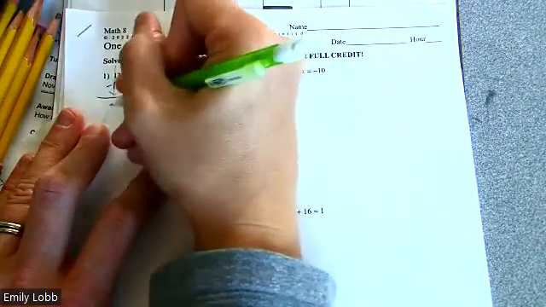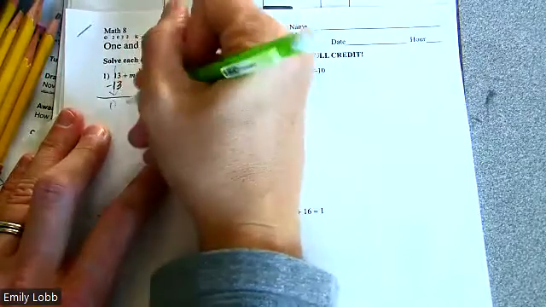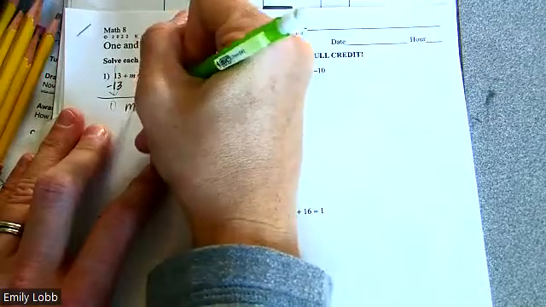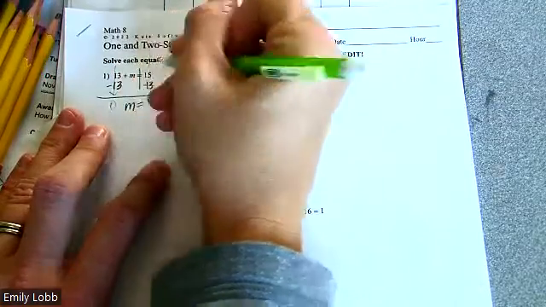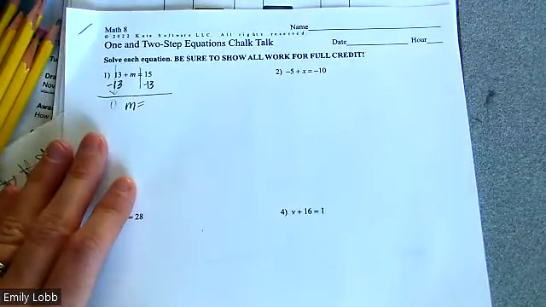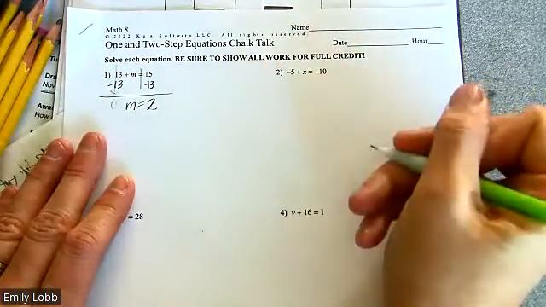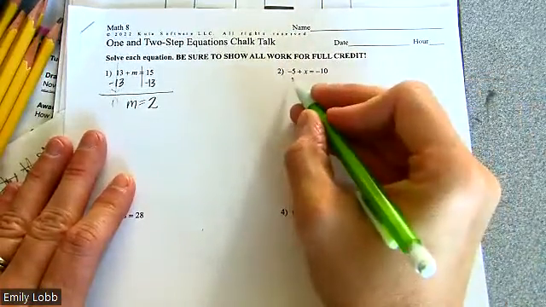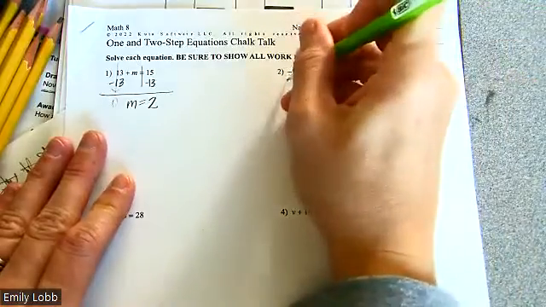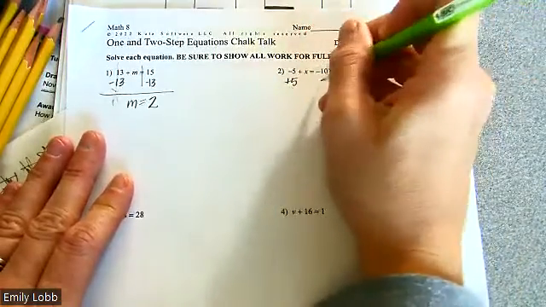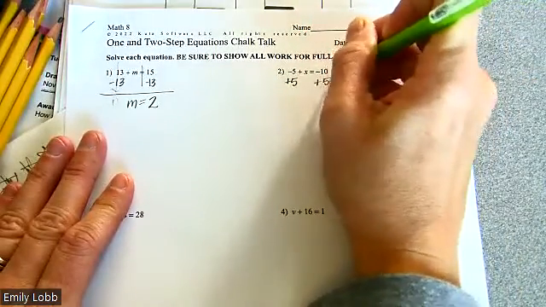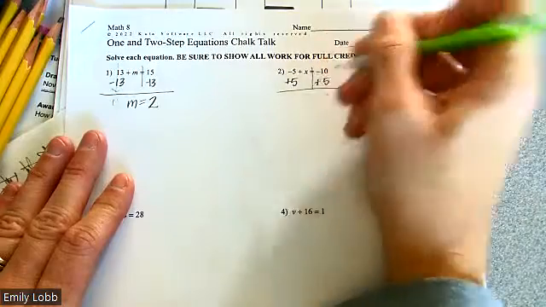13 minus 13, that's actually 0. I don't really need to bring that down. I'm bringing down my m, my equal sign, and what's 15 minus 13? 2, right? So in order to make this negative 5, 0, I really need positive 5. And I have to do that to both sides of my equal sign.